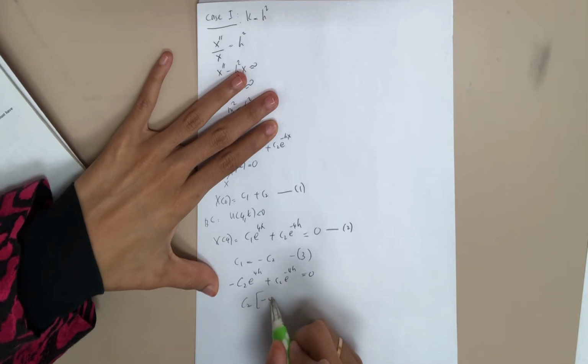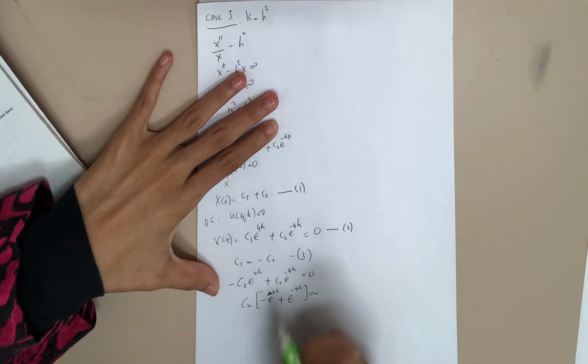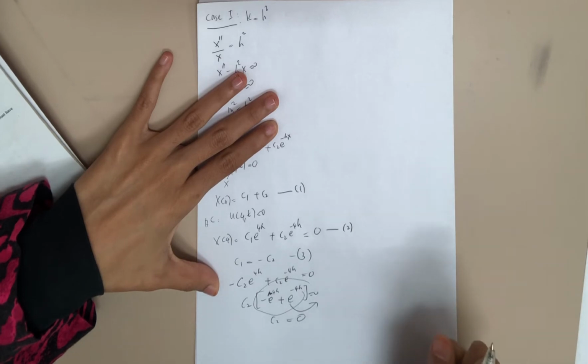Inside here I am left with negative e^(4λ) plus e^(-4λ). Just now it is positive, now positive and negative. I want to have C2 alone, so we just bring this all to the other side. So we get C2 equal to 0.